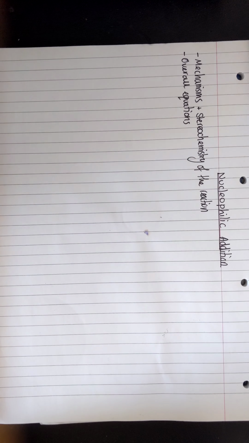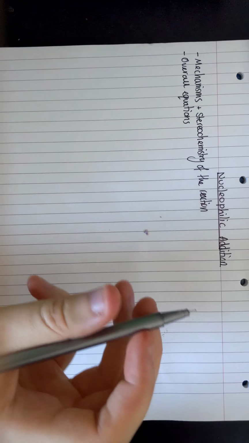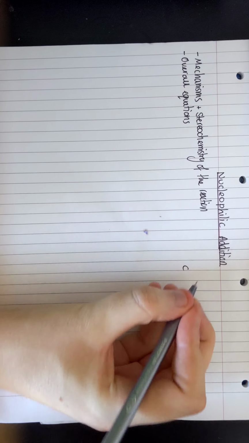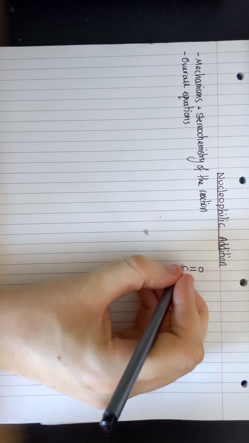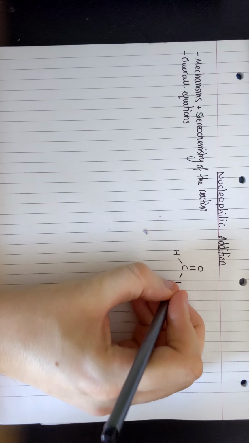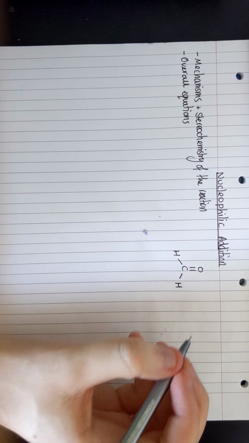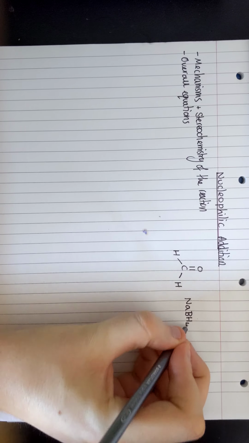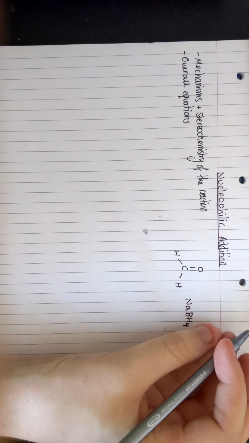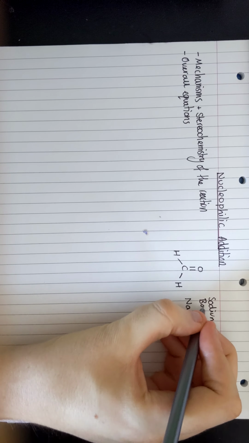So we're going to start with the simplest version of this, which is going to be, we're going to take some methanal. We've got methanal here, and we're going to react it with sodium borohydride, NaBH4. So this is commonly referred to as sodium borohydride.